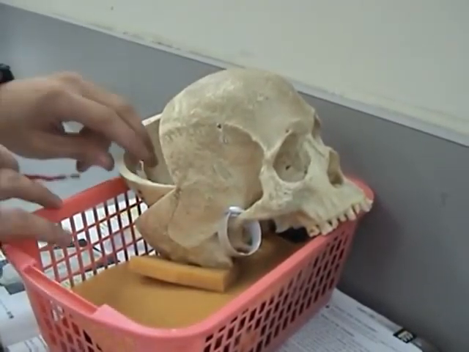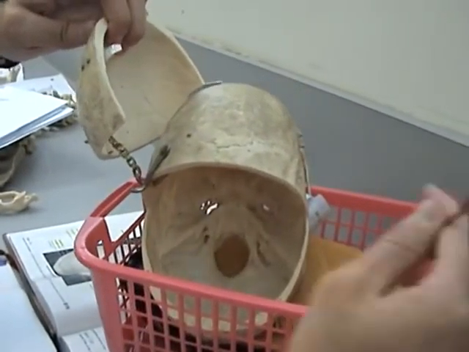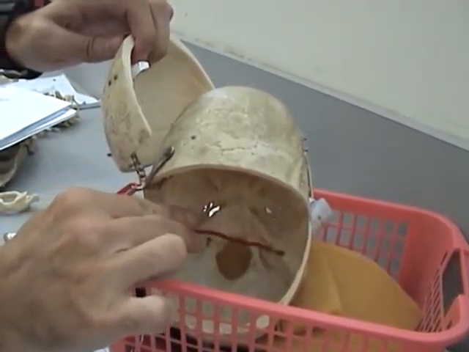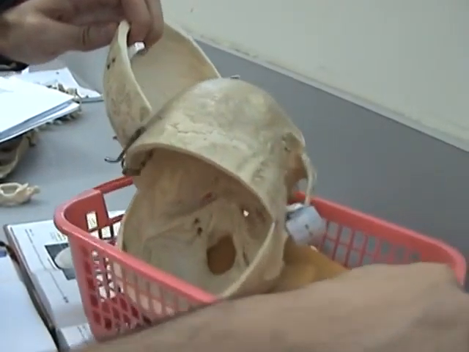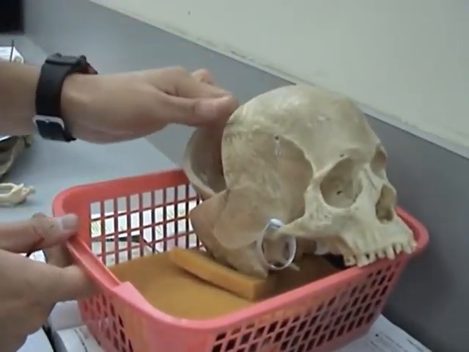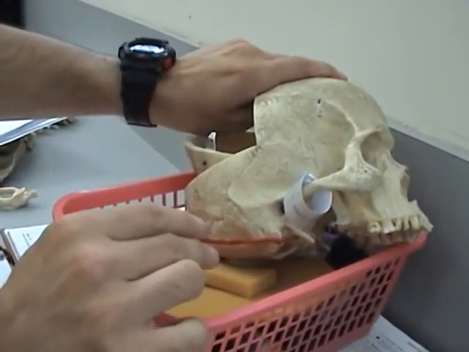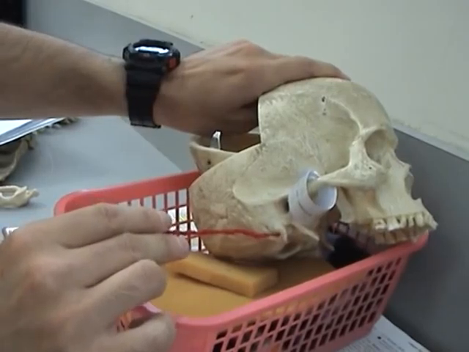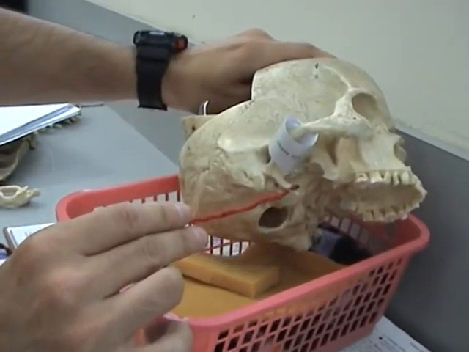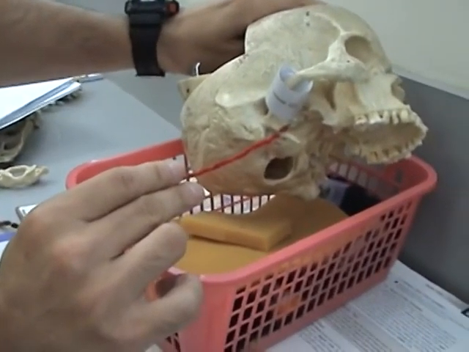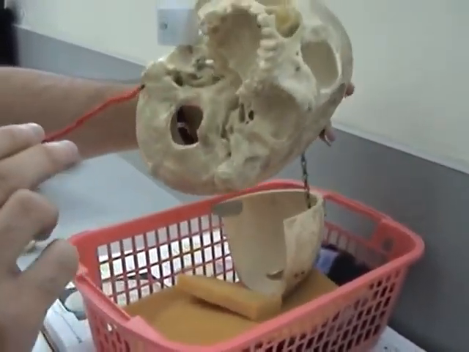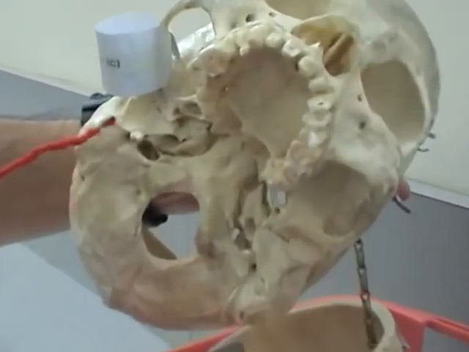Petrous portion is on the inside. Mastoid process is this part, this bump. Styloid process is this one. Stylomastoid foramen is over here between styloid and mastoid.